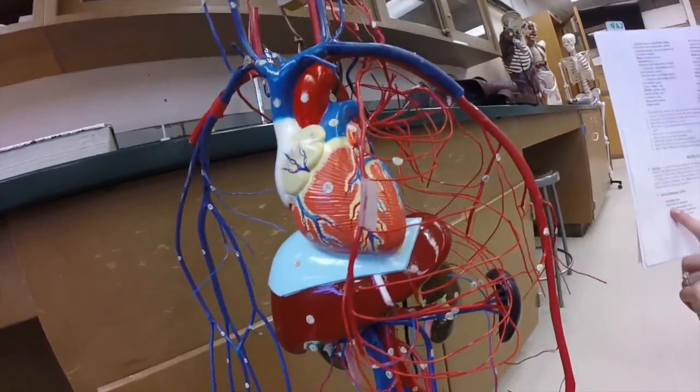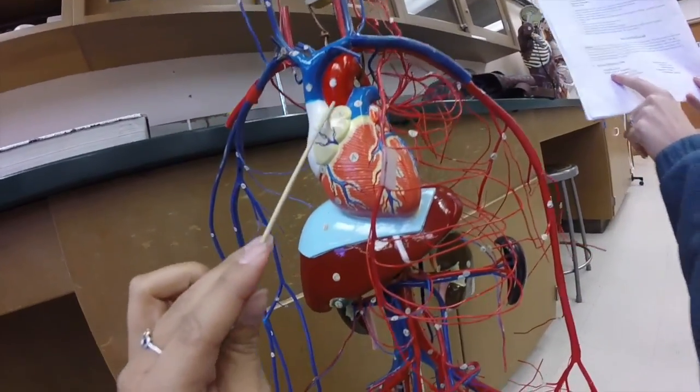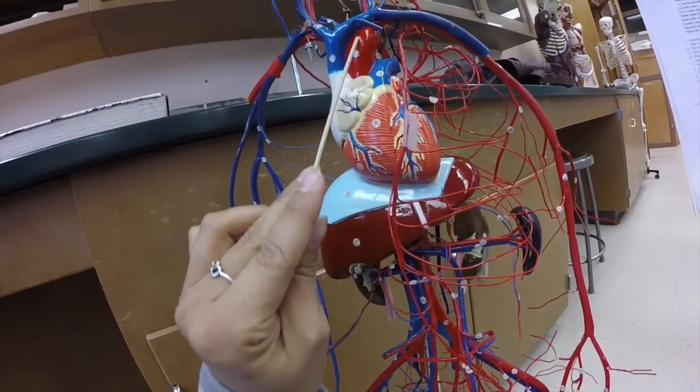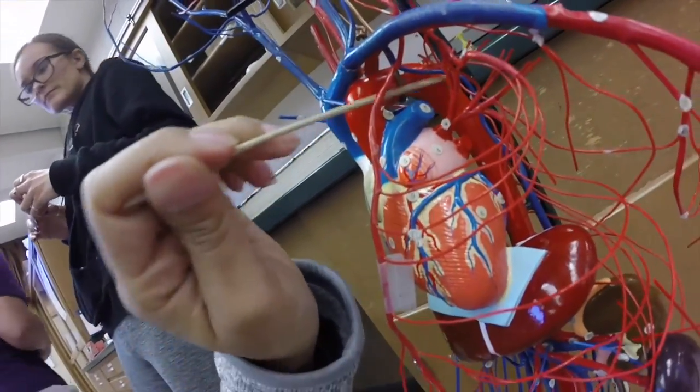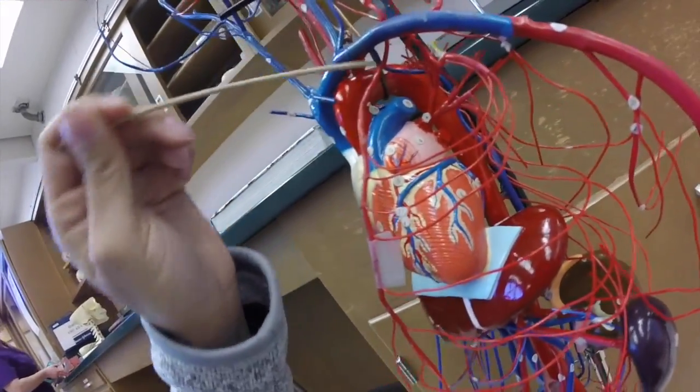Okay, so we're gonna start with the arteries. So starting with the aorta right here. This is the ascending aorta, which turns into the aortic arch right here, and then goes to the descending aorta.